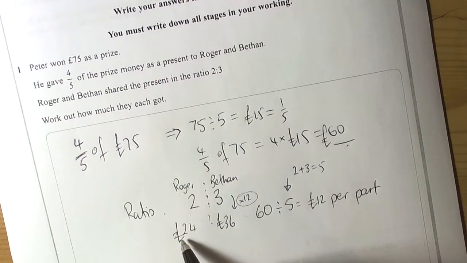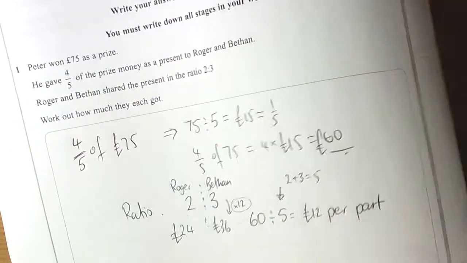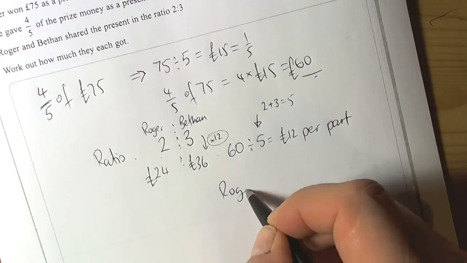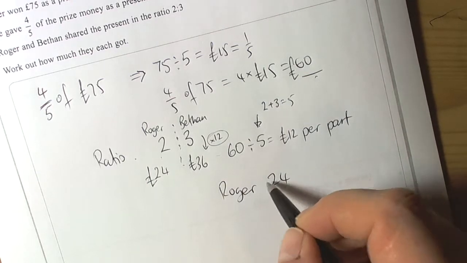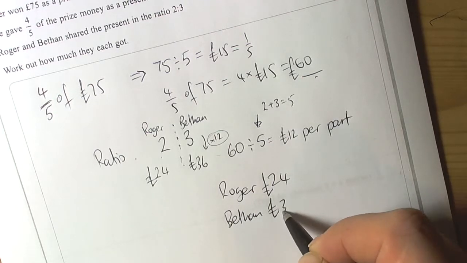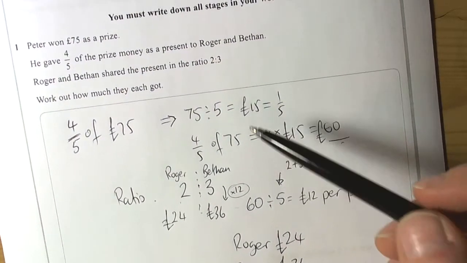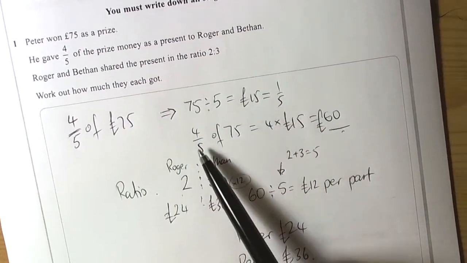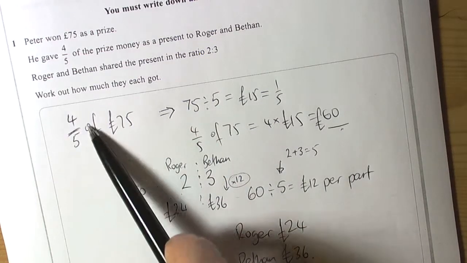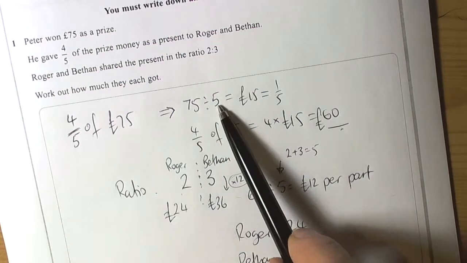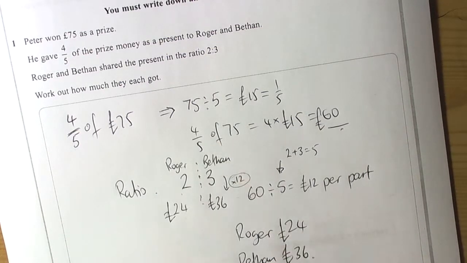Our check should be that when we add these two together, we get a total of £60. So on the answer line, we can put down that Roger got £24, and Bethan got £36. And that's an example of doing a fraction of an amount and sharing in a given ratio. The key skill is to recognise that when you want a fraction of an amount, we can divide by the denominator to tell us what one part of it is, and then times that by the numerator.